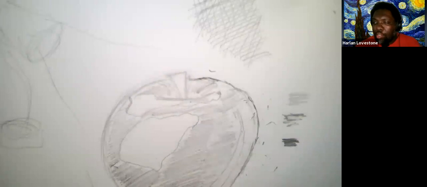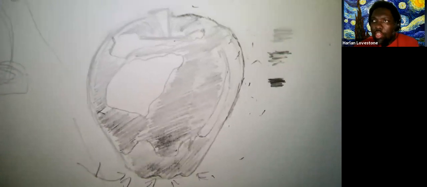There's a reflection here. It's sort of hitting the floor or the base, wherever the apple's at, and then bouncing back up onto the apple. So there's a lighter tone here. And that's also where you get your reflections happening.